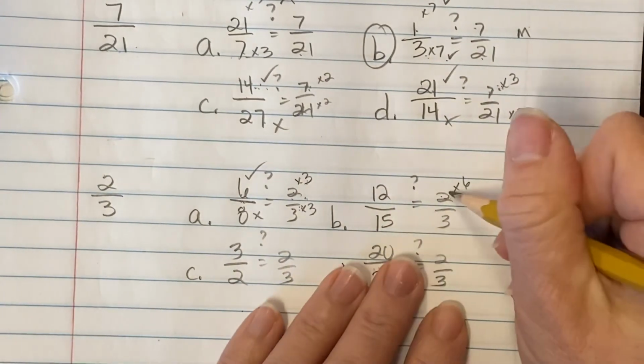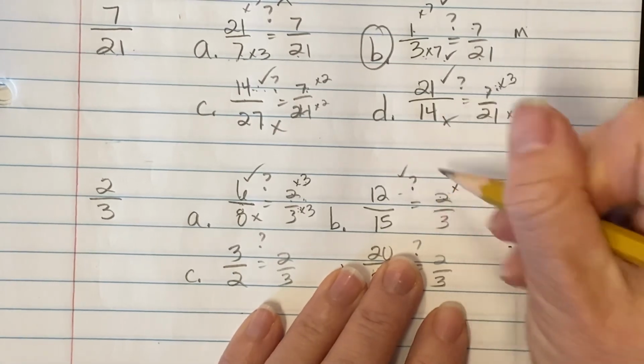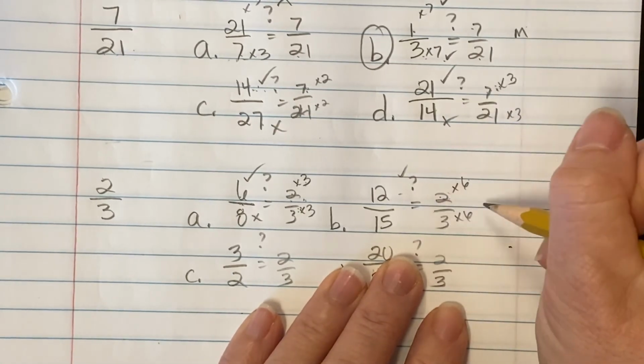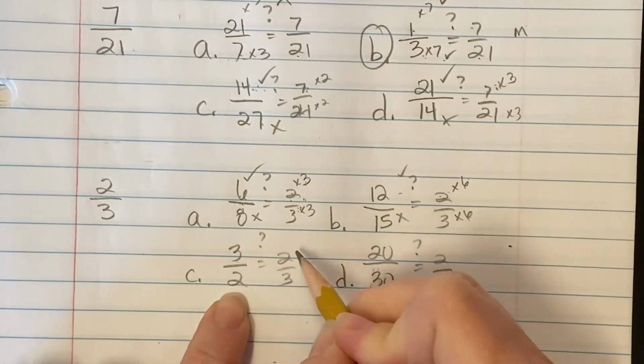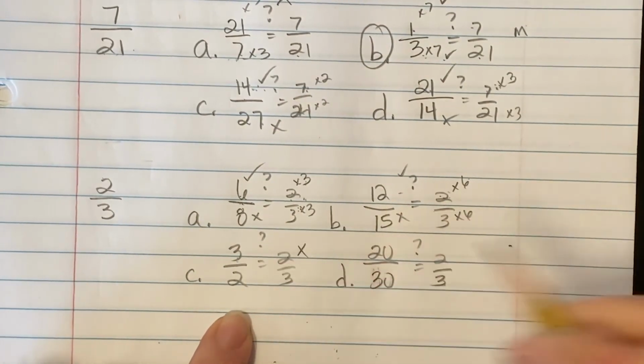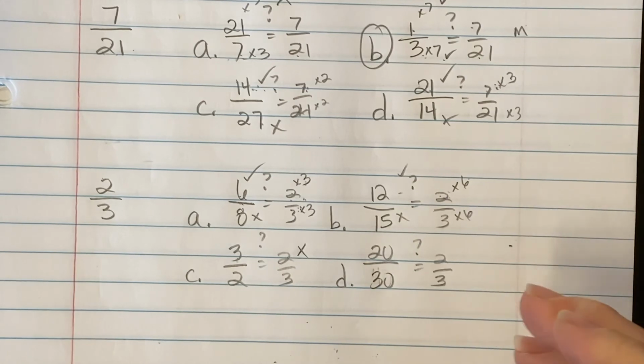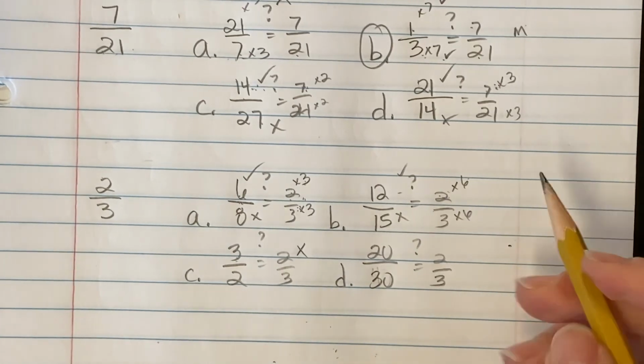Okay. 2 times 6 is 12. Check. 3 times 6 is 18. Nope. That doesn't work. Can I make 2 become 3? Nope, nothing I can do to make 2 become 3 because I can only multiply or divide, and I don't like dividing, so I only like multiplying.